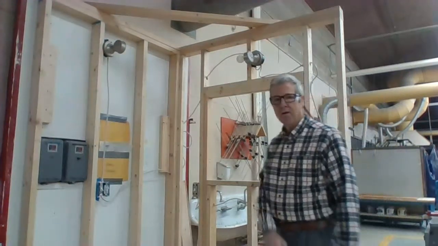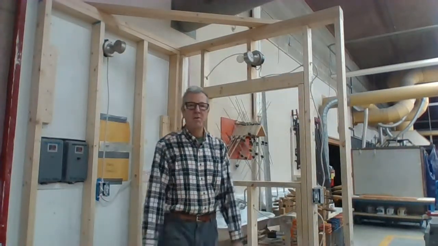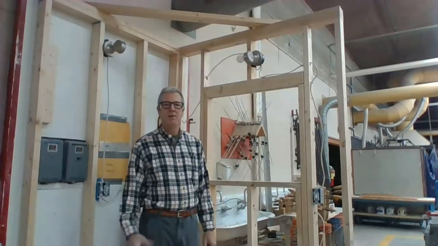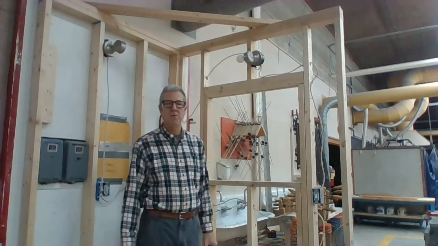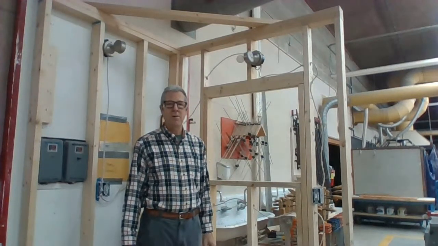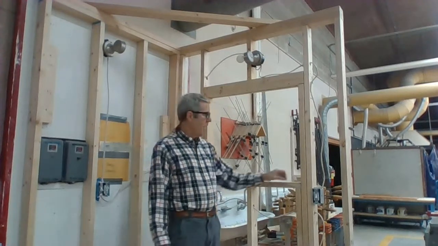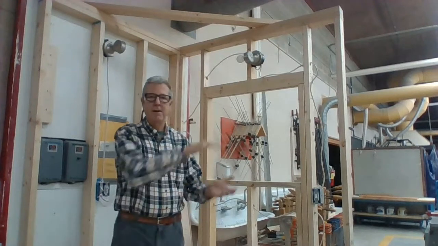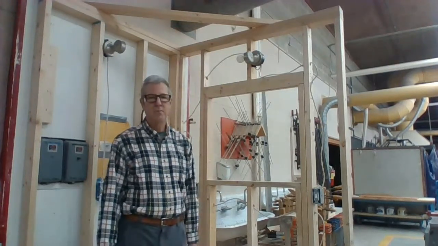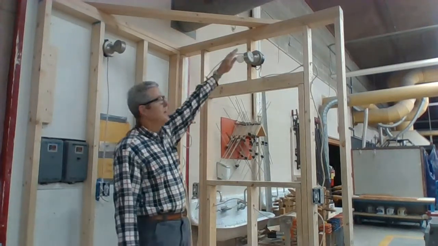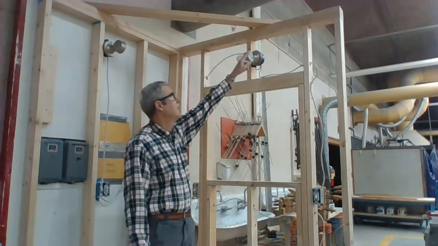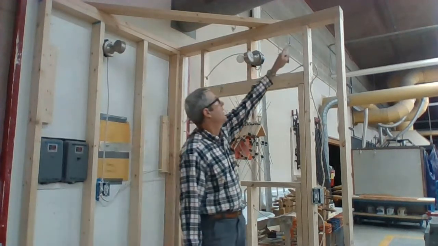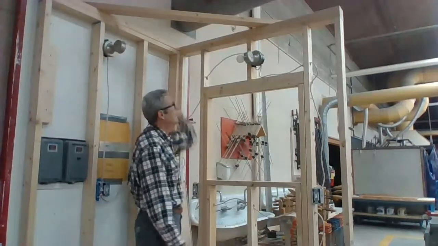I'll go over the parts of a window, but the parts are going to be similar if you're framing in a door. Same names for a lot of the different parts. So a wall is made up basically of a top plate, a bottom plate, then studs in between. Up on top here, this is our top plate with our layout that you can see on these studs.